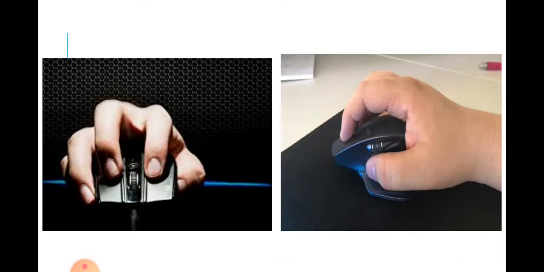Okay, and now how do you hold a mouse? If you are a right-handed person, you will place the mouse with your right hand. The forefinger should be placed on the left button and the middle finger on the right button. All other fingers go on the side for the grip. Okay, proper. Then only it will be firm.